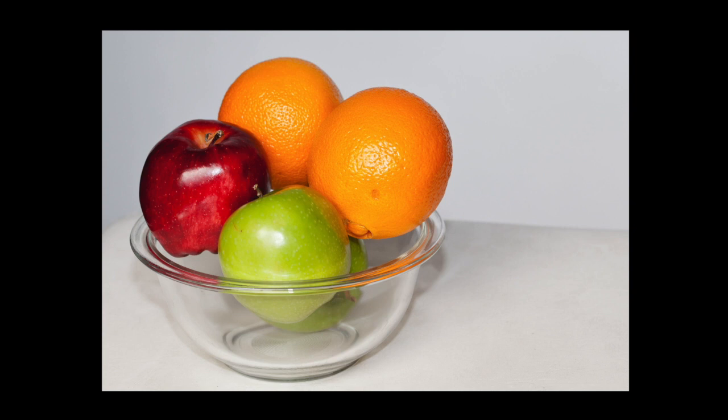Here I have a bowl of fruit, and I've decided, instead of placing it dead center of my photo, I've moved it off to the bottom left side of the frame. Now, the bowl of fruit is so big that it takes up almost the entire left third of the frame.